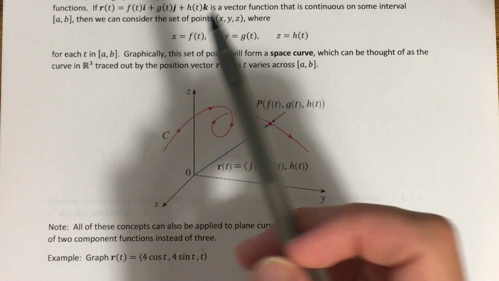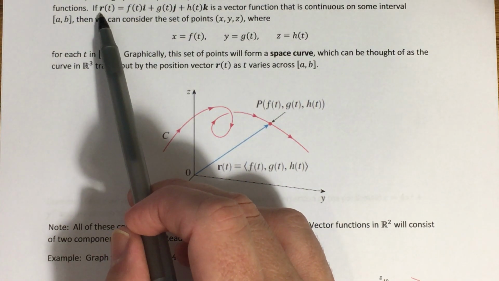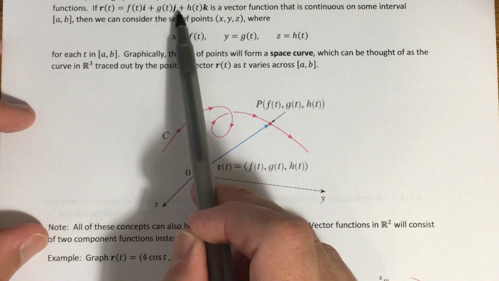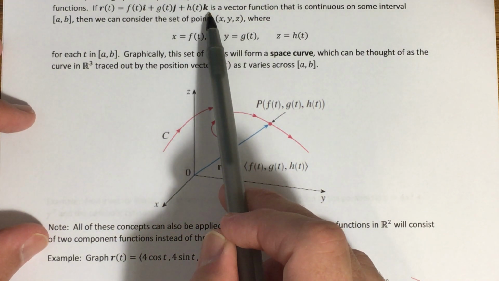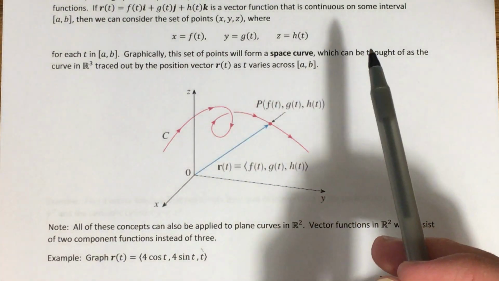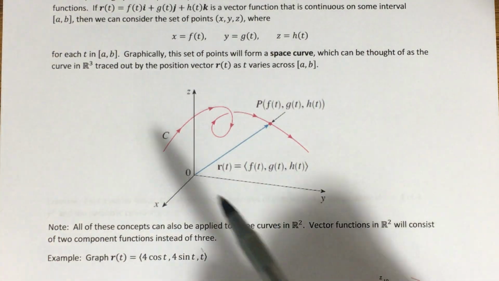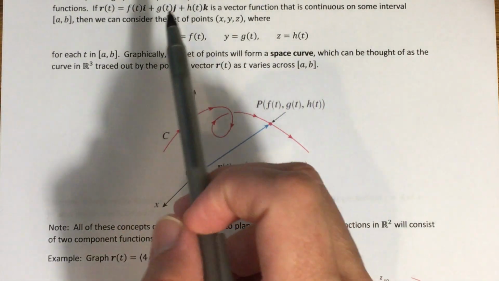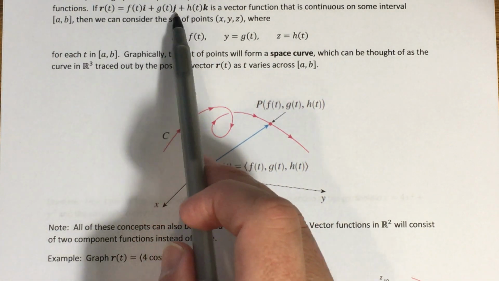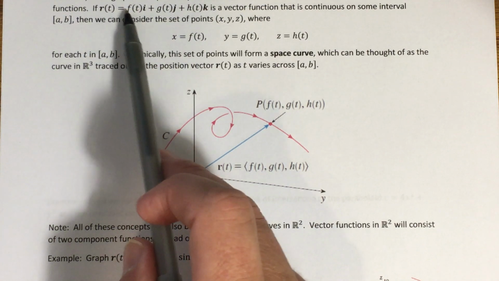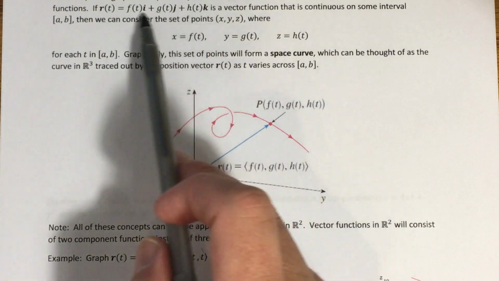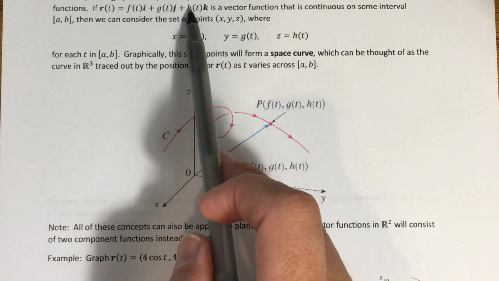Let's suppose we have some general vector function, r of t equals f of t i plus g of t j plus h of t k. And for this section, we're going to assume that we're talking about a continuous vector function so that we get these curves with no breaks in them. What we're going to do is interpret the outputs of this function. For anything that we plug in for t, we get a vector in R3, but we're going to interpret those outputs as position vectors.